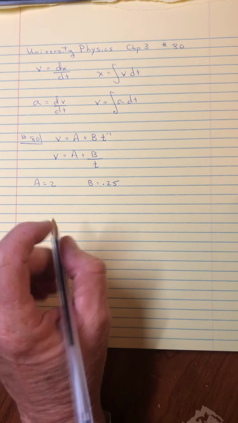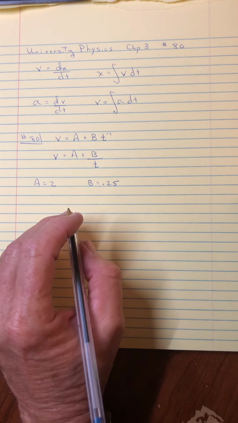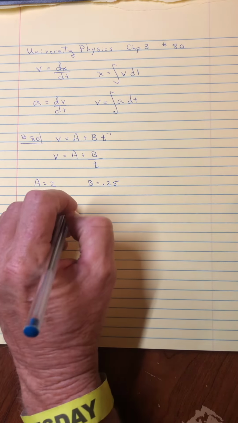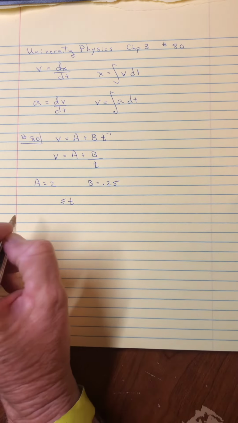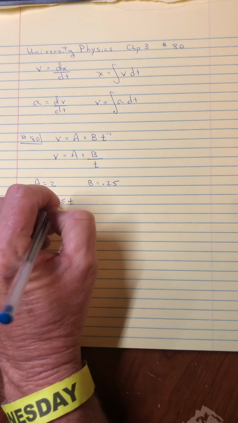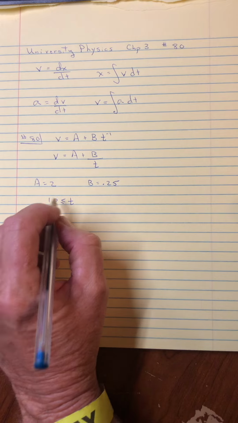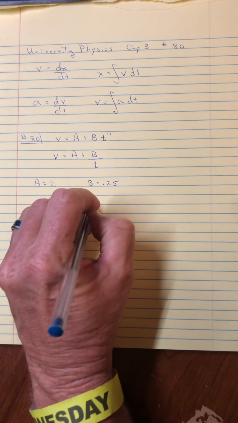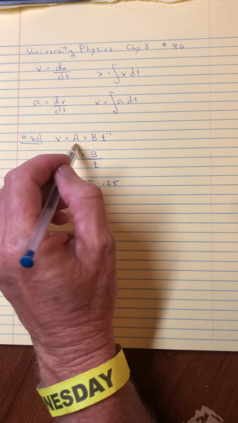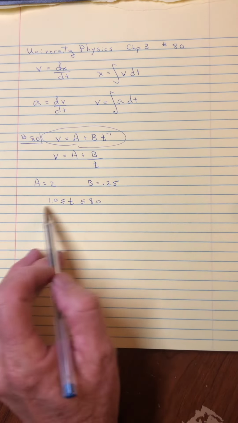And the time t is any time that is greater than 1 second, but less than 8 seconds. So this equation is only valid in a window of time.